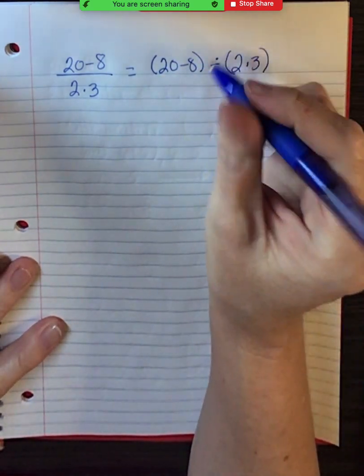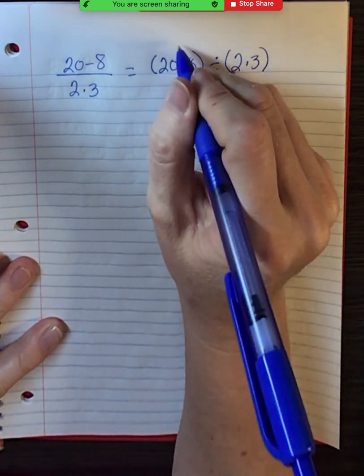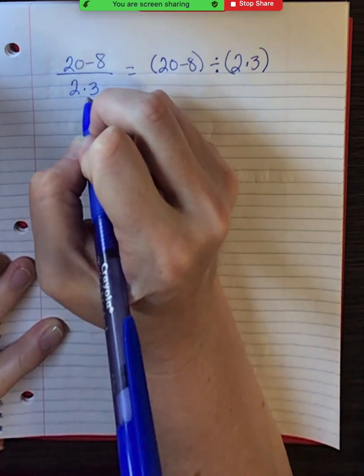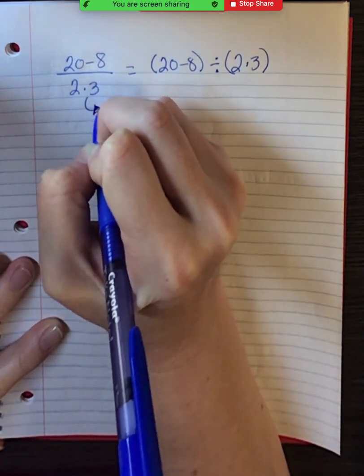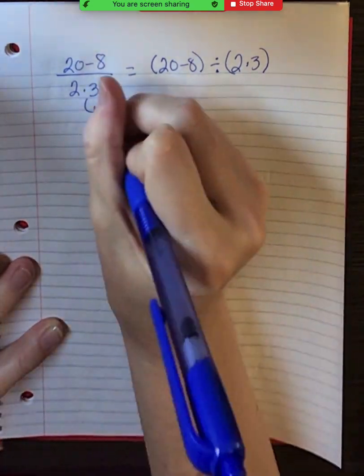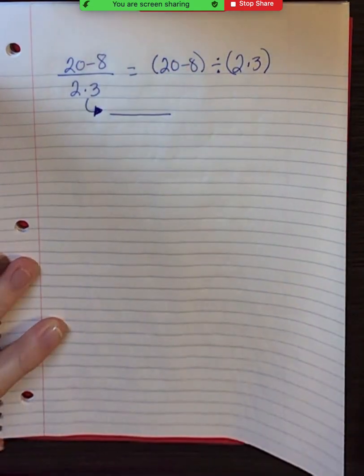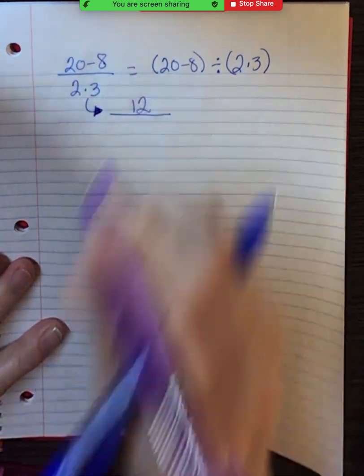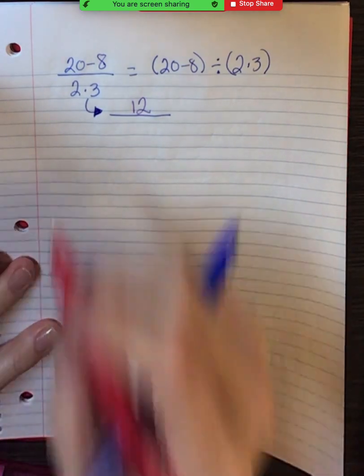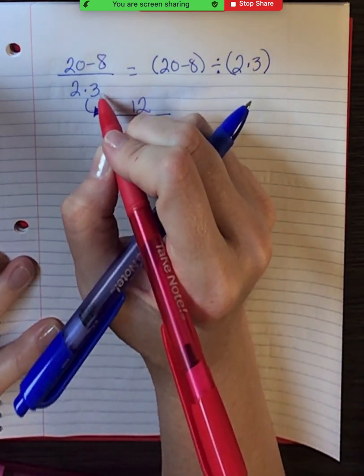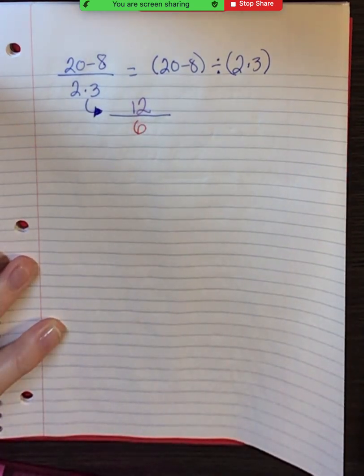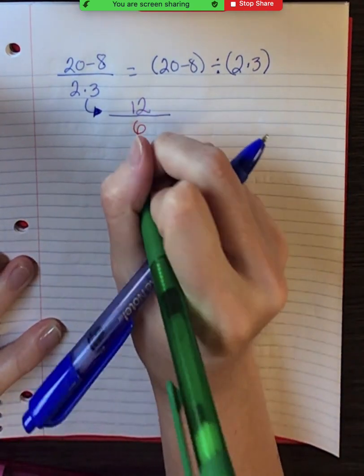That's not what we want. We want whatever 20 minus 8 is divided by whatever 2 times 3 is. So with a fraction bar, you're going to simplify what is in the numerator first. So 20 minus 8 is 12. And simplify whatever is in the denominator next. So 2 times 3 is 6. Then you divide. 12 divided by 6 is 2.